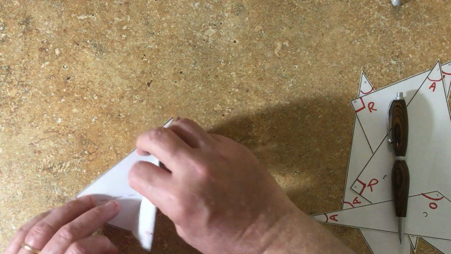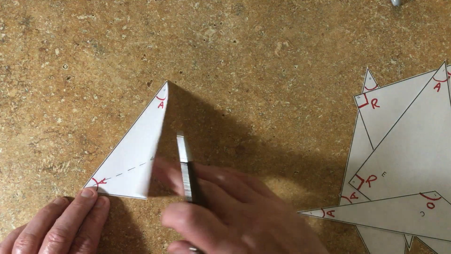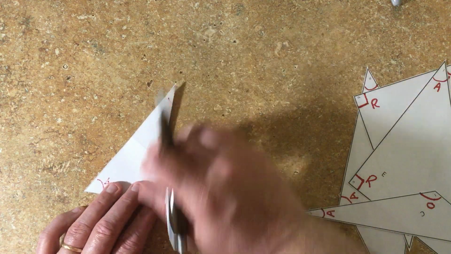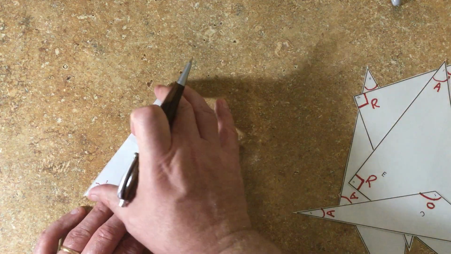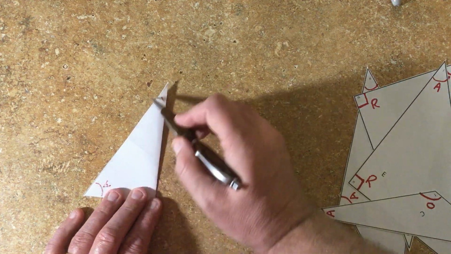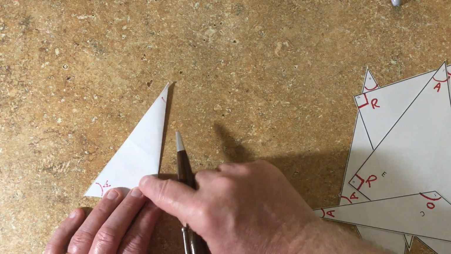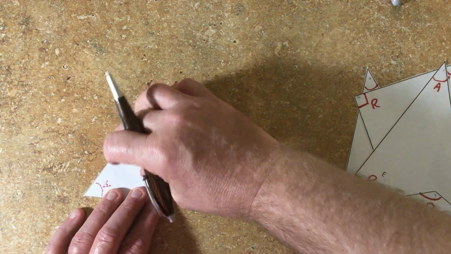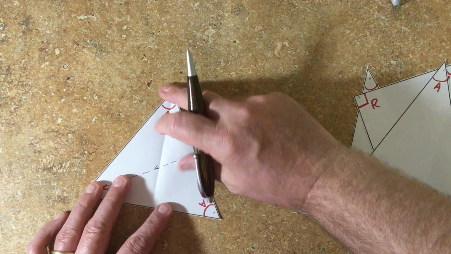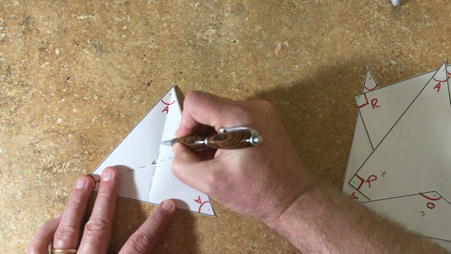What do you know? It does. From that vertex to the middle of the side, these sides match up. If they match up, that means they're also the same length, and we're going to talk about that in a minute. But we are right now looking at this line of symmetry.